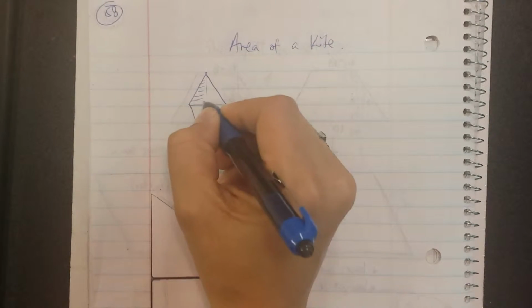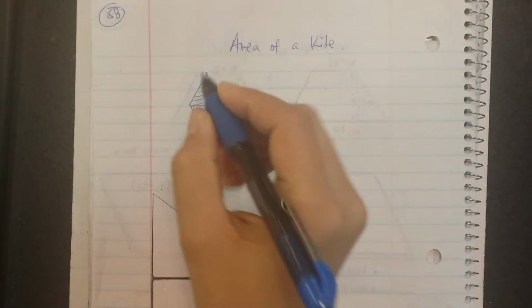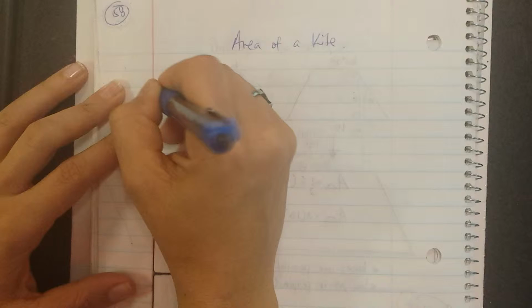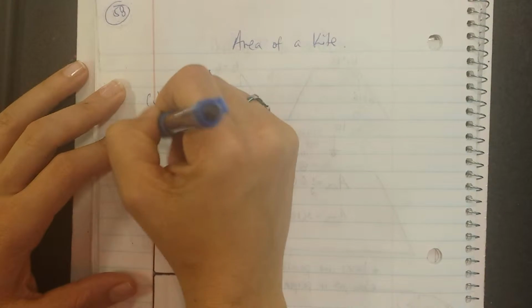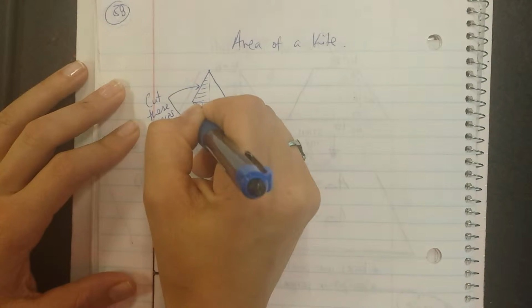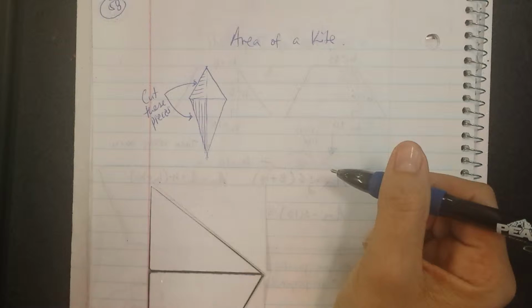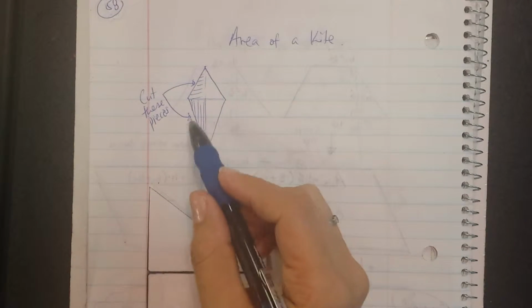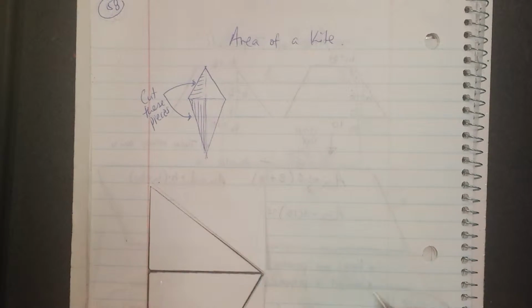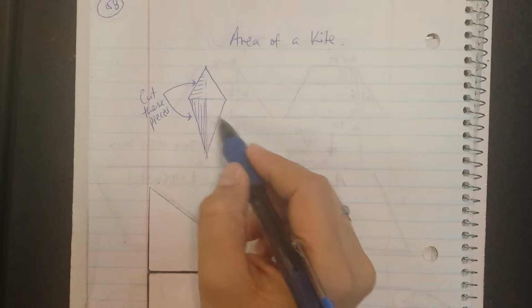and this one right here. So we cut these pieces. All right, so that's what we did. We cut out those pieces, and then we rearranged them. I think we flipped them. Yeah, that's what we did. We flip both of them and put them right here.